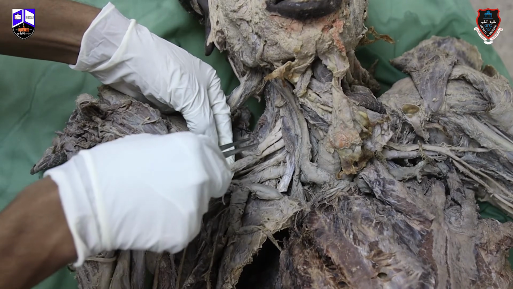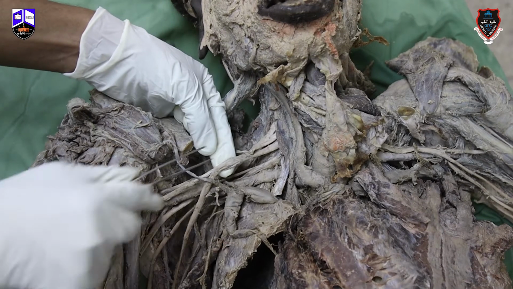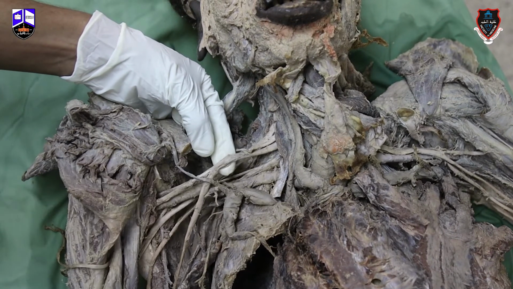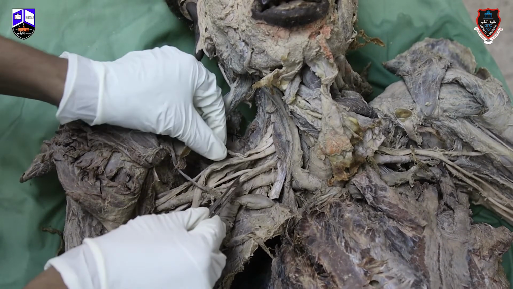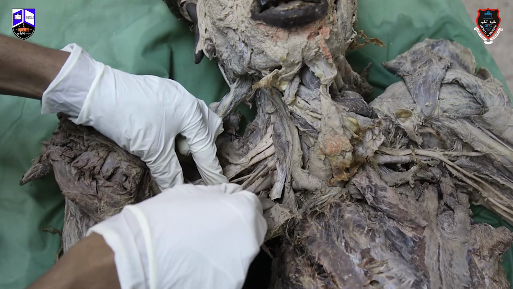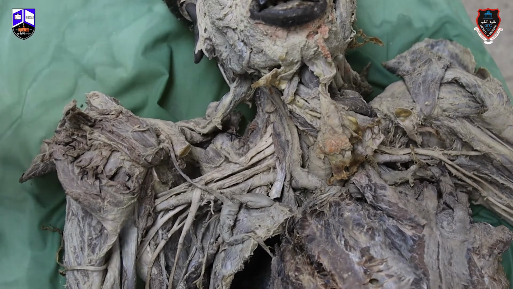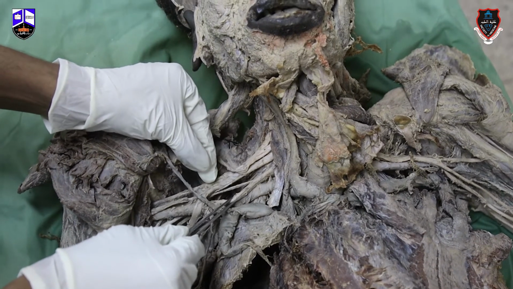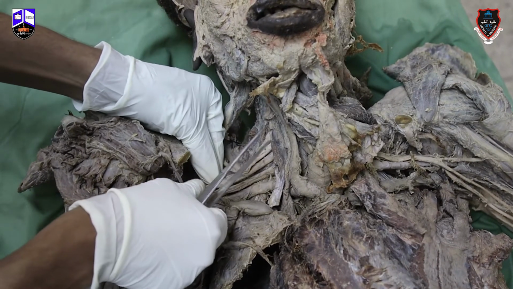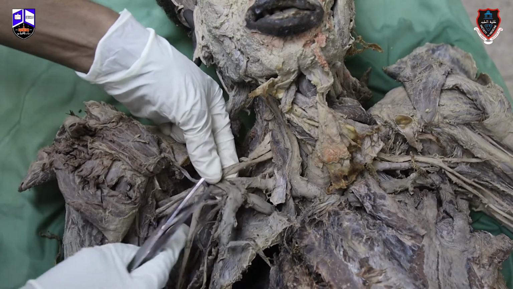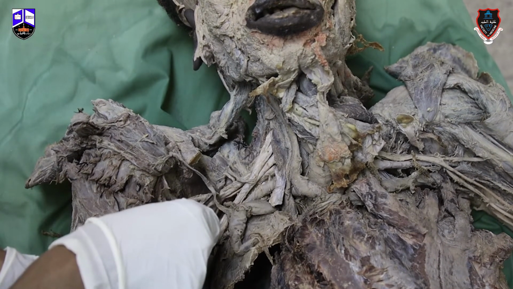So the anterior division of the upper trunk and the middle trunk unite to form the lateral cord, while the anterior division of the lower trunk forms the medial cord. So this is the medial cord, this is the lateral cord, while the three posterior divisions unite to form the posterior cord.